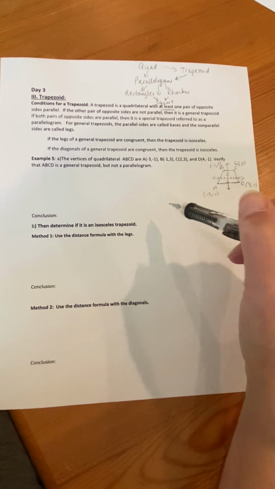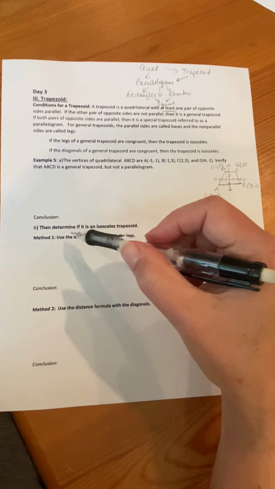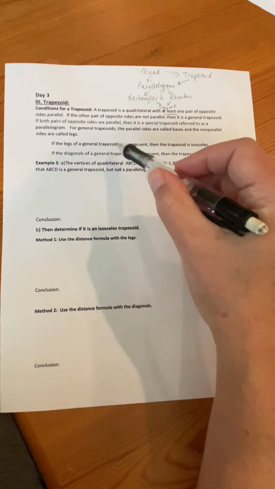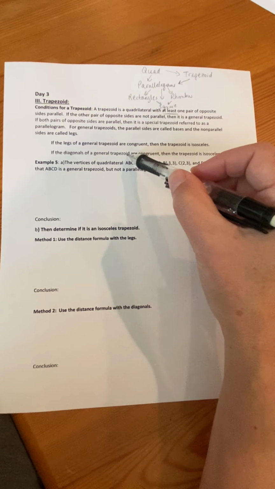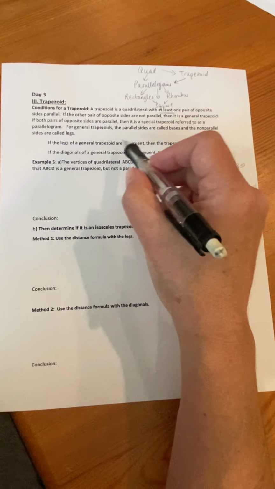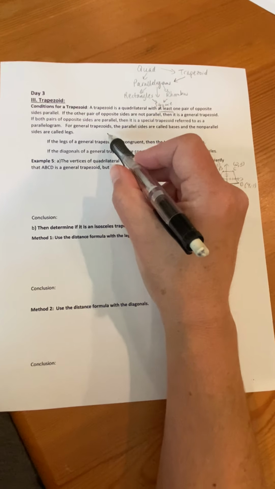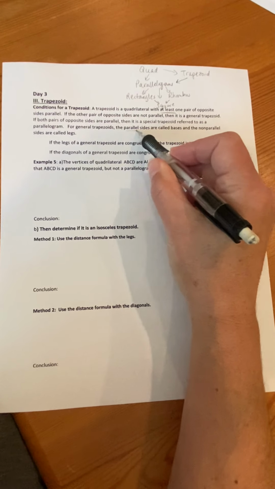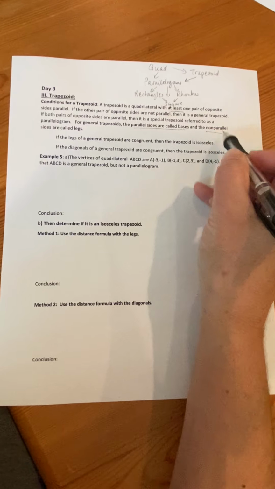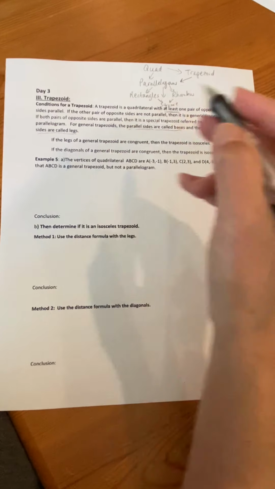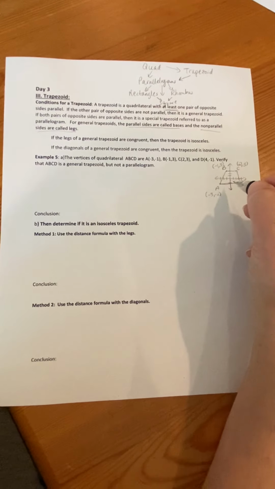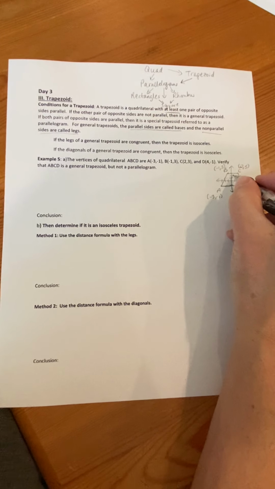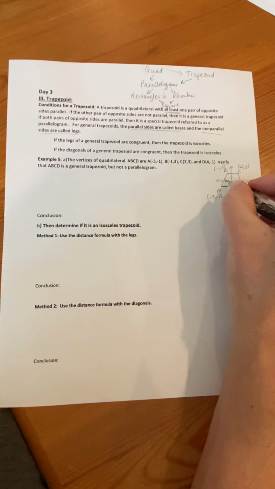Now, afterwards, part B of this is we are going to determine whether it's an isosceles trapezoid. There are two things that we can do to determine that. First, some terminology: for general trapezoids, the parallel sides are called bases, and the non-parallel sides are called the legs. I think it's very obvious to see which pair look parallel and which pair don't. So these would be your bases and these would be your legs.